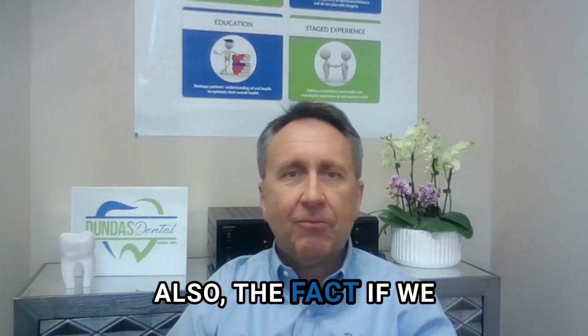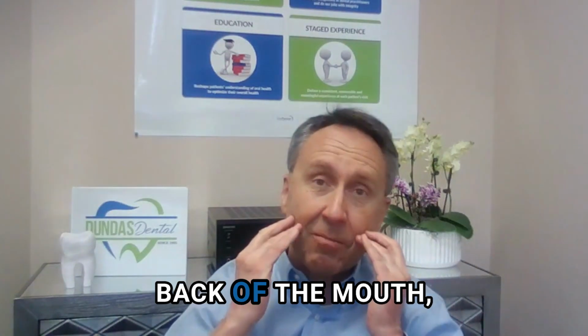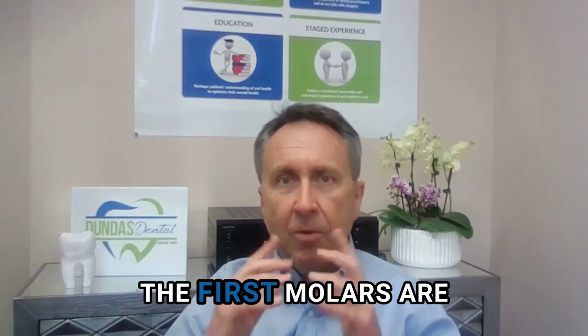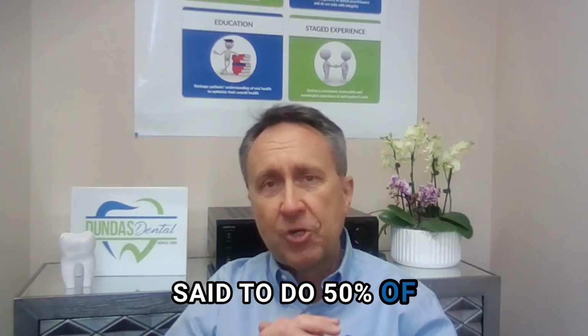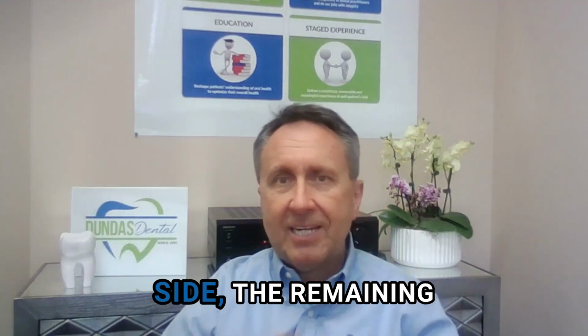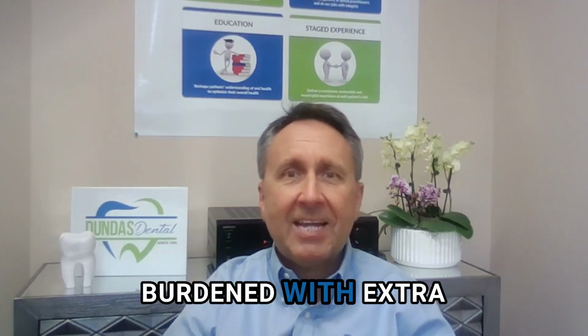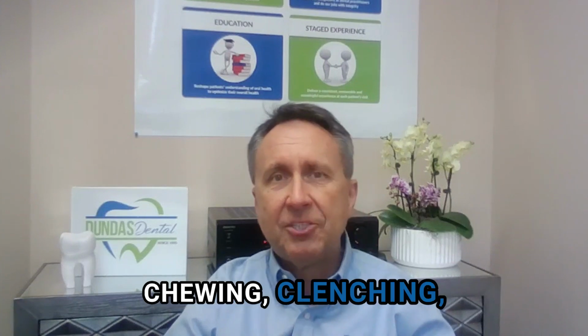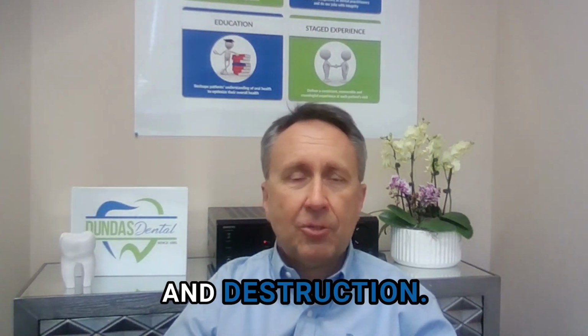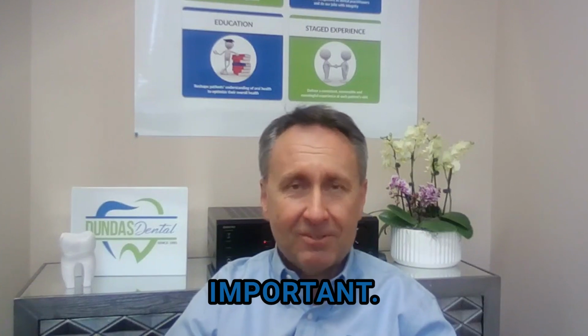Also, if we lose teeth, particularly in the back of the mouth, lots of teeth are doing chewing. The first molars are said to do 50% of chewing on that particular side. So you can imagine if you lose one or even two molars on one side, the remaining teeth are going to be burdened with extra pressure doing chewing, clenching, grinding, and are more prone to wear and destruction. So replacing teeth is important.